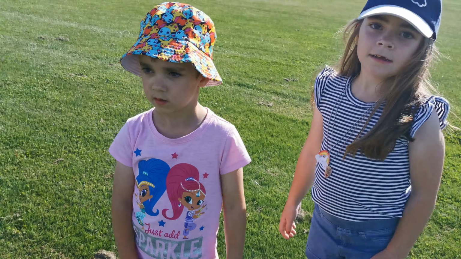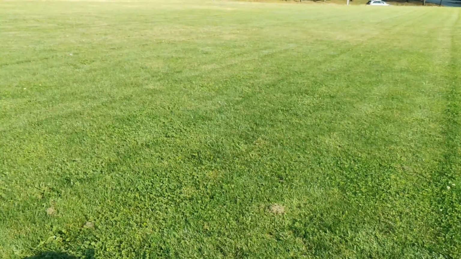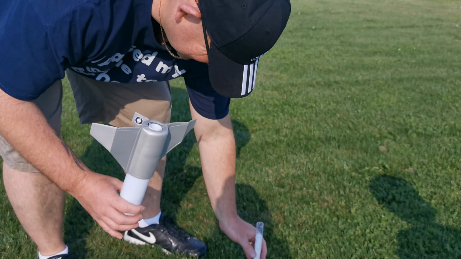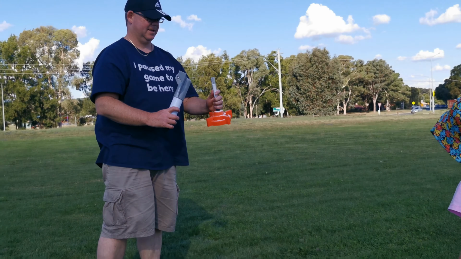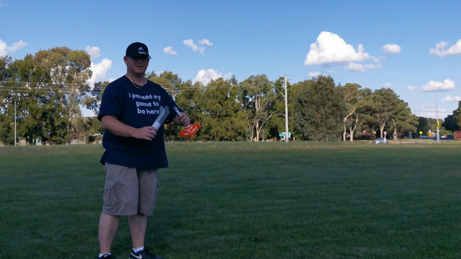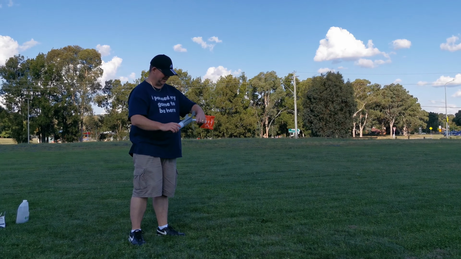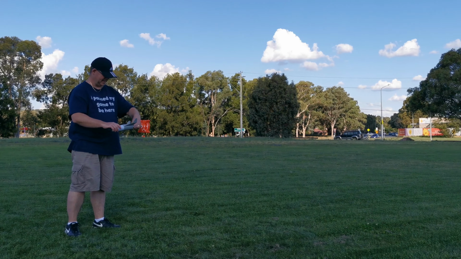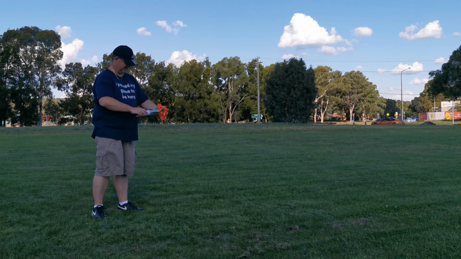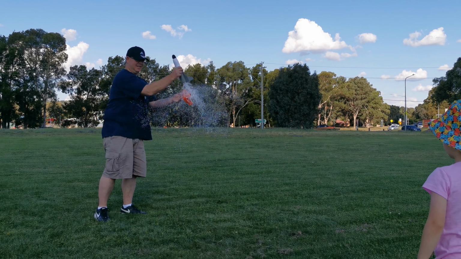Okay, it is a bit windy, so it might not happen. Kids, stand back. Okay, we're good? We're just going to have to put this in here, and then we're going to mix them up a bit, okay? Okay. Hang on. Wait, with what? My hand. One.